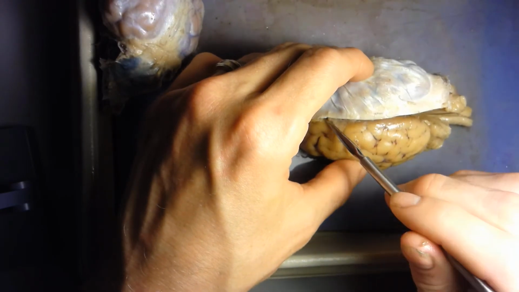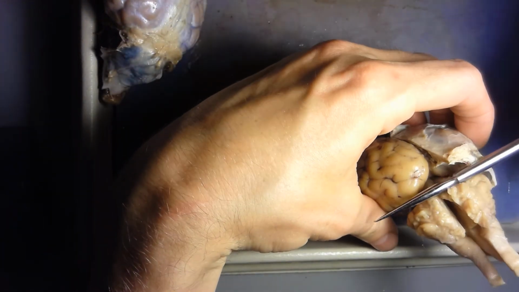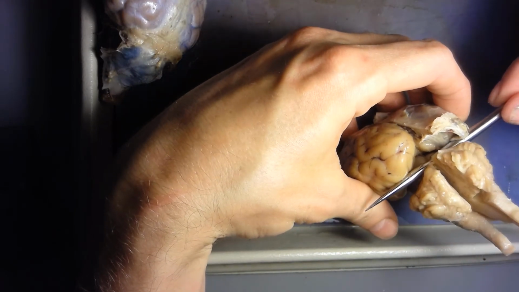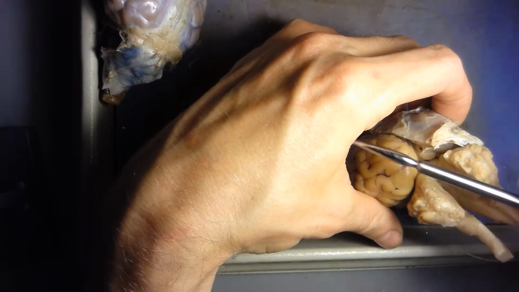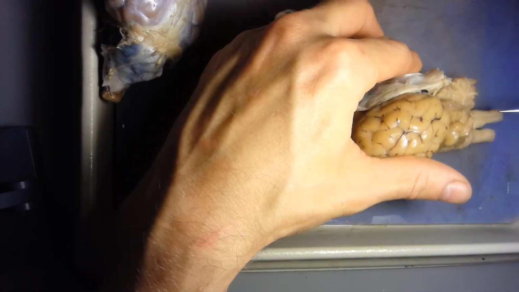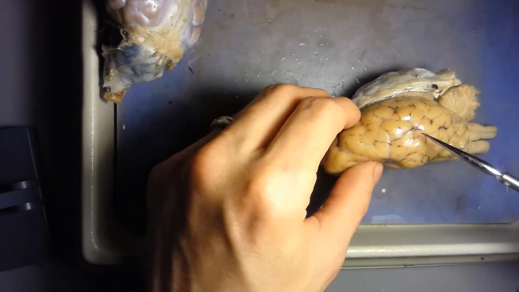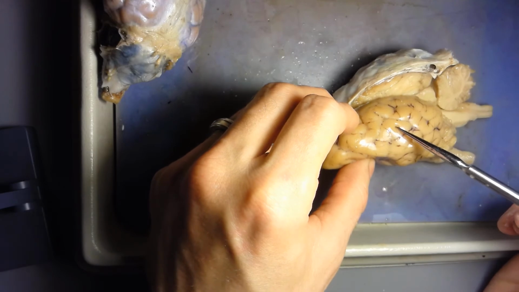So you got the longitudinal fissure. And here's a transverse fissure. So longitudinal, transverse. Okay, sulci, again, are these little dark crevices. Gyri are the elevated regions.